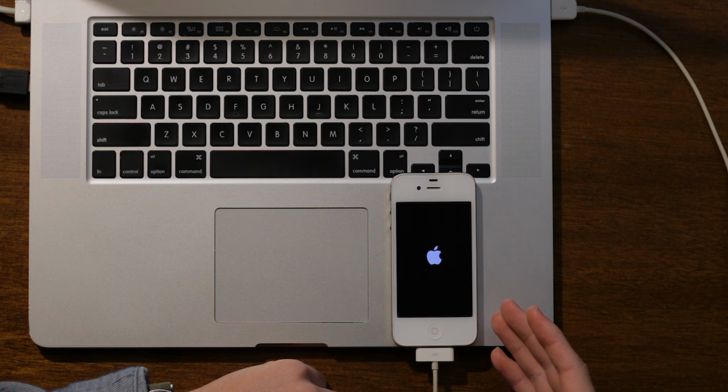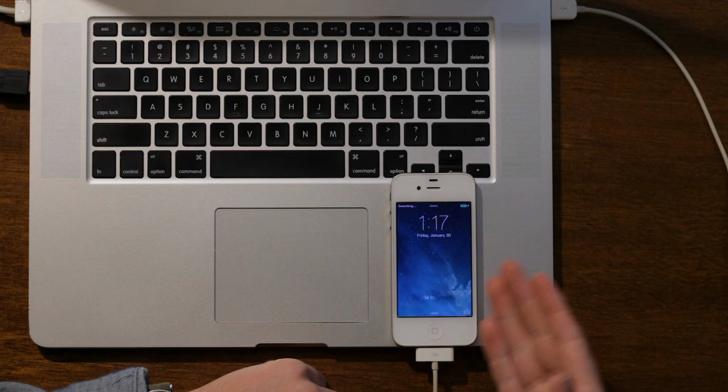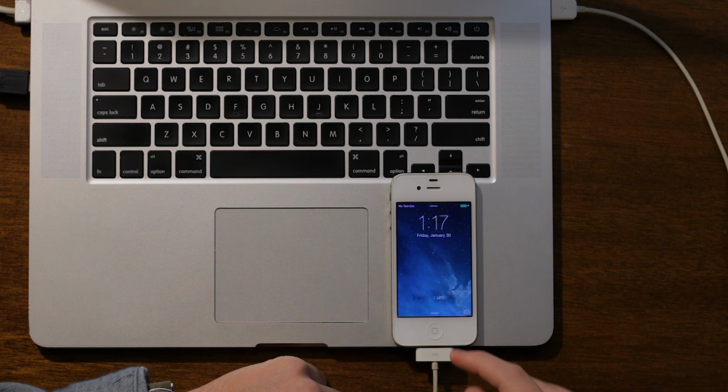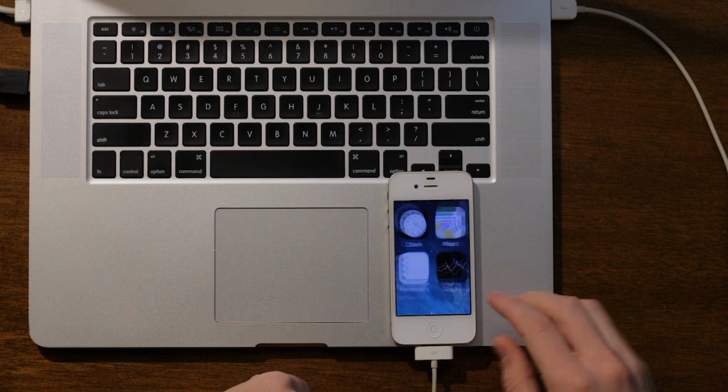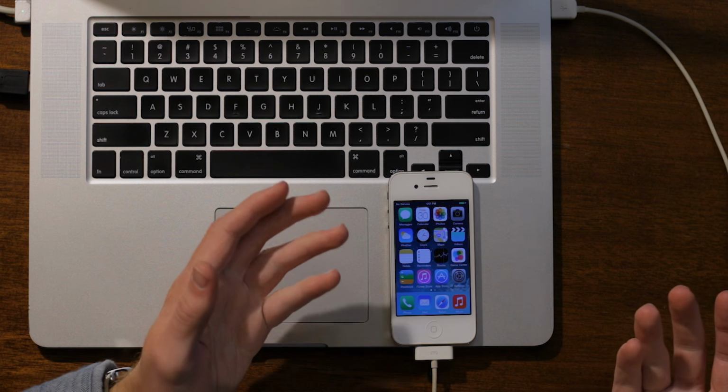And once the phone reboots, it should reboot straight into the lock screen. And there you go, the lock screen of iOS 7 in this case. So you can just slide to unlock, there won't be a passcode or anything, and there you go, you're in the iPhone.